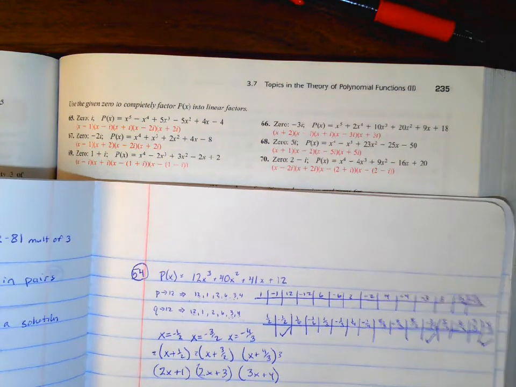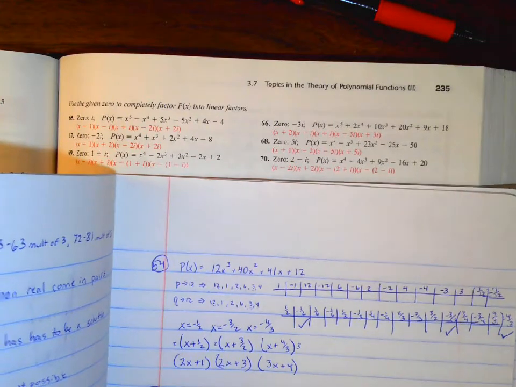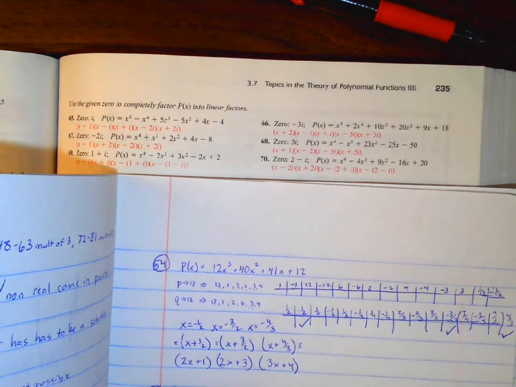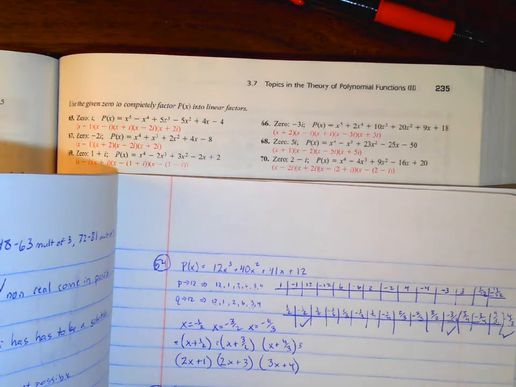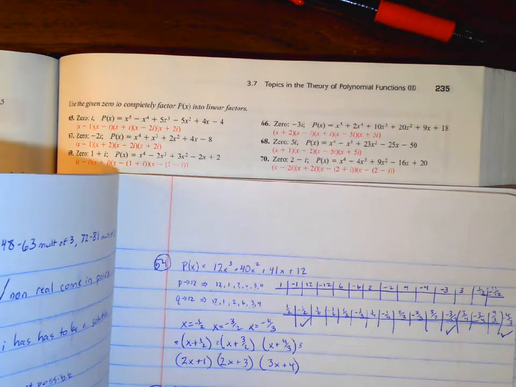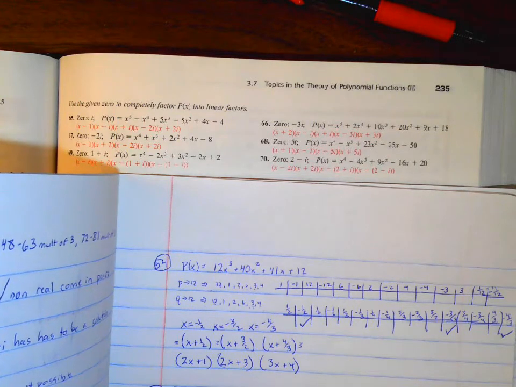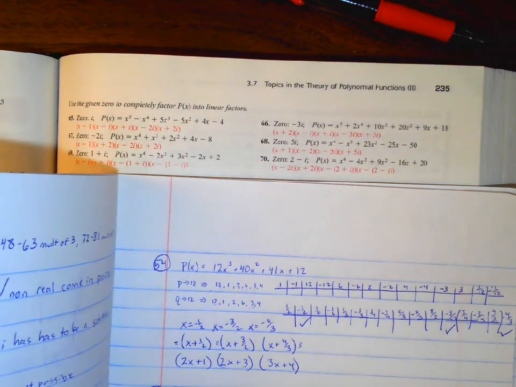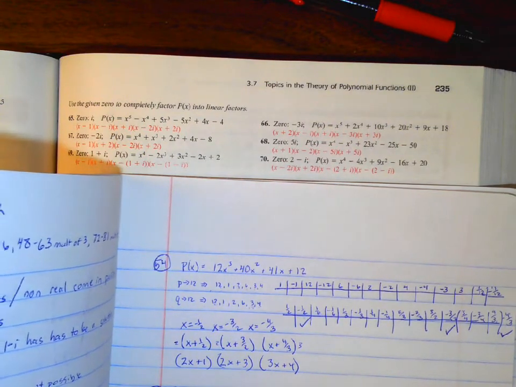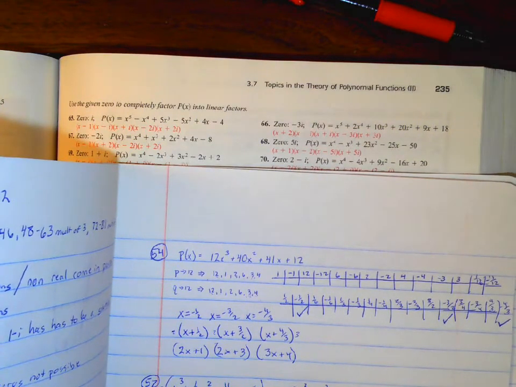Okay, 63. We have p of x is equal to 21x to the fourth, 13x to the third, minus 103x squared, minus 65x minus 10. We want the factors. Okay, so we're putting it all together here. It says to use the rational zeros theorem.